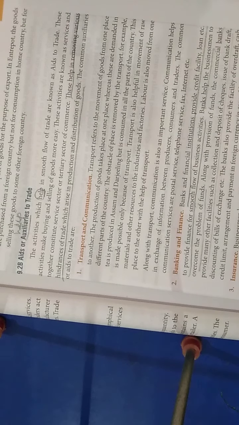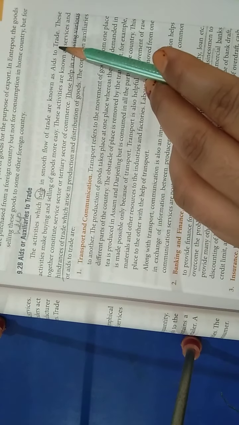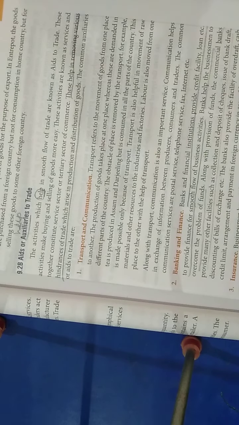The activities which help in a smooth flow of trade are known as aids to trade. Trade means buying and selling of goods, right? That is called trade.